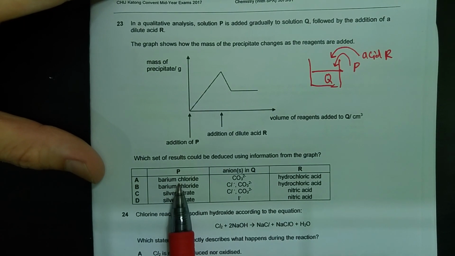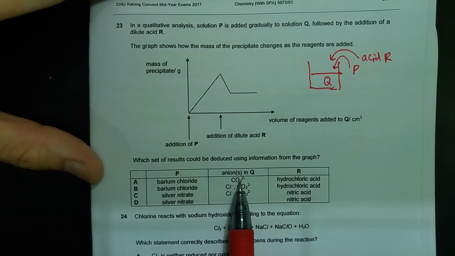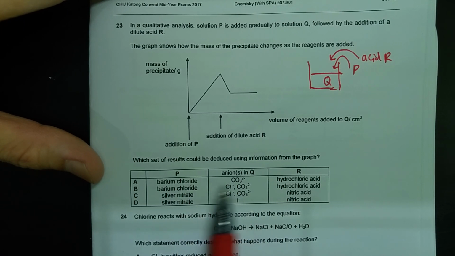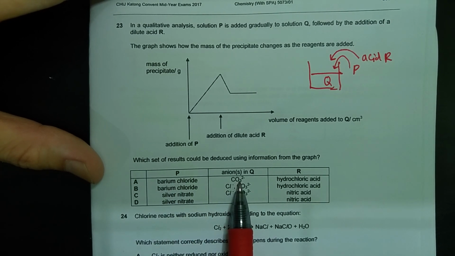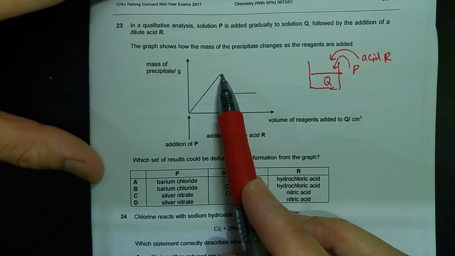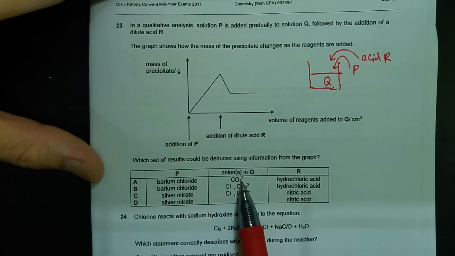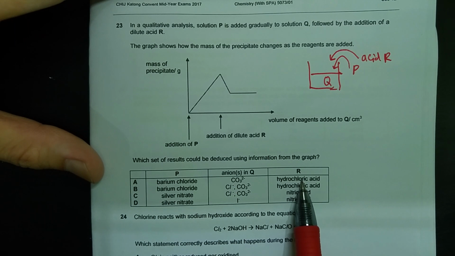So if you look at A, barium chloride is P, and then your Q is carbonate ion. When you add barium chloride to carbonate ion, you get barium carbonate. Barium carbonate is a precipitate, so it's correct. Precipitate increases. When I add acid, it should react with all the precipitate because carbonate and acid do react.